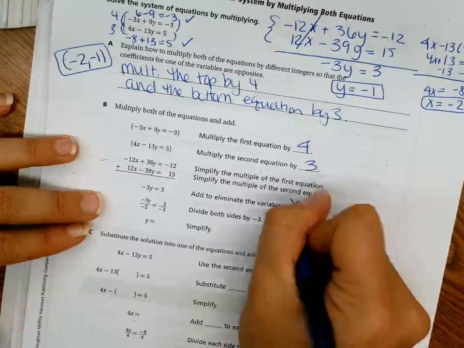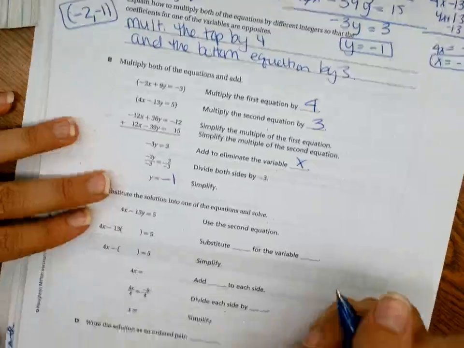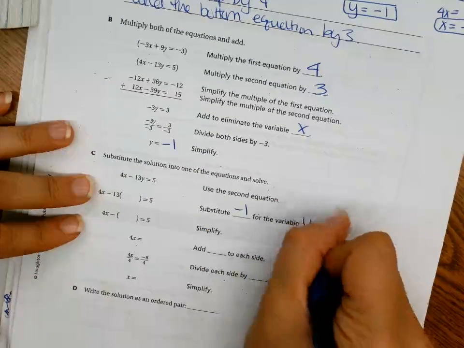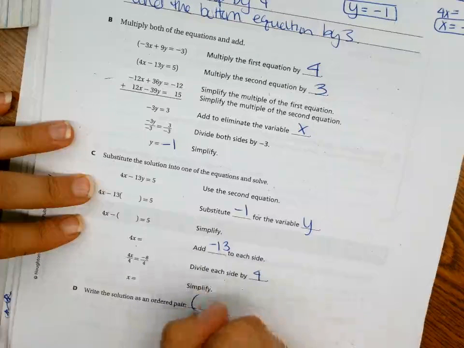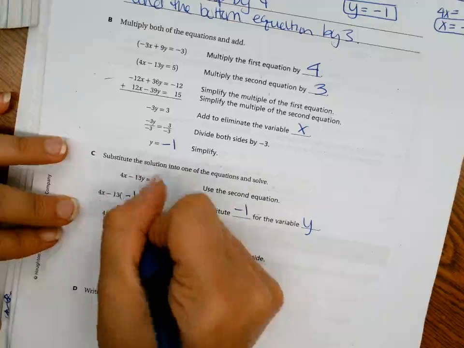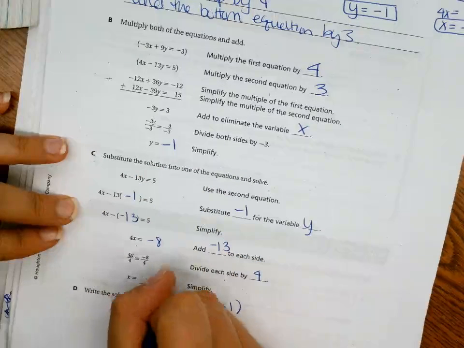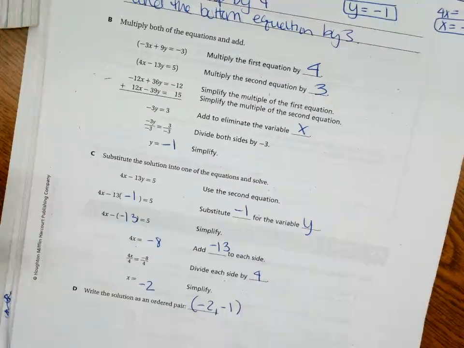Okay. They're just showing exactly what we just did. So this is all their work for what we just did.